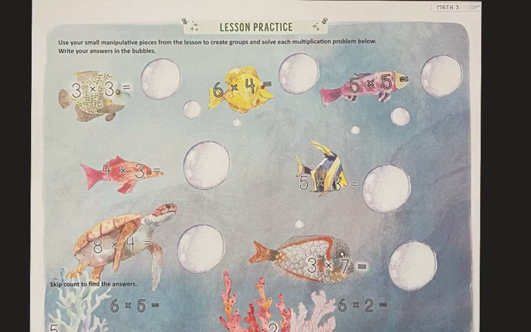Okay, now we're to the lesson practice. This is the part that you do on your own, and you have a parent or teacher check it for you. So on this sheet, use your small manipulative pieces, those are your little pieces of cereal or beans, from the lesson to create groups and solve each multiplication problem below. Write your answers in the bubbles. So where you have the problem, you put your answer in the bubble next to that fish.